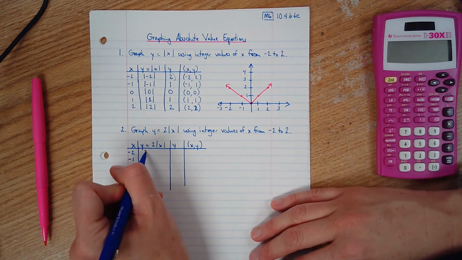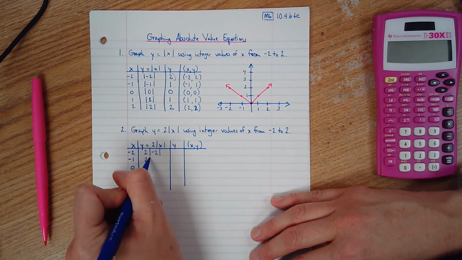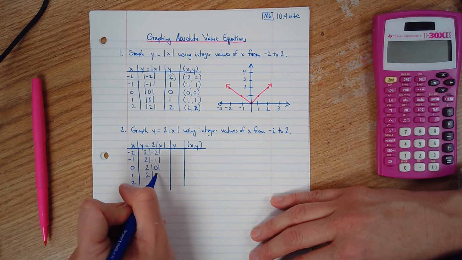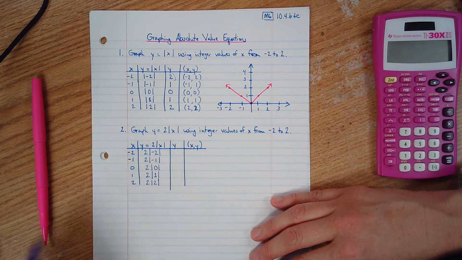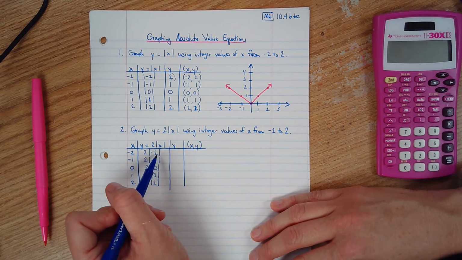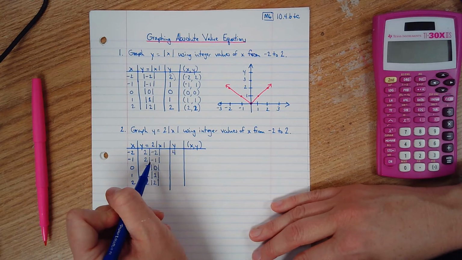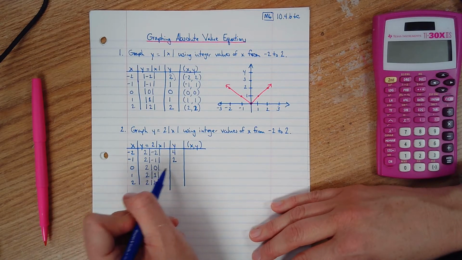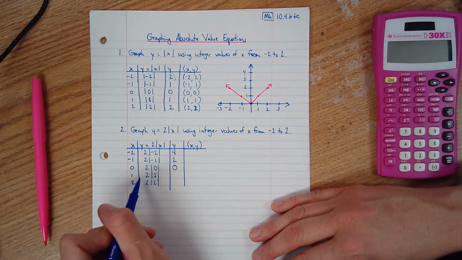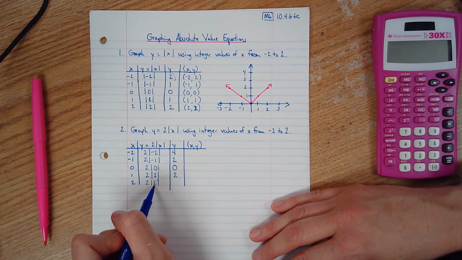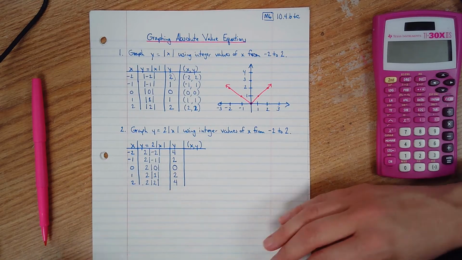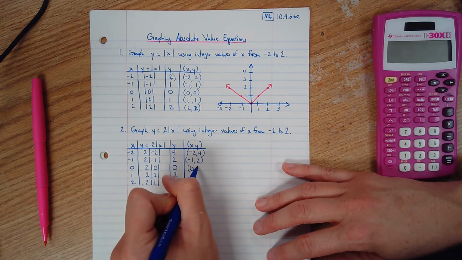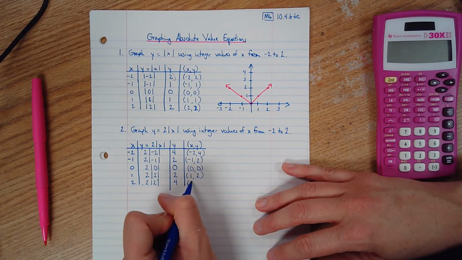Okay. So here we can do 2 times the absolute value of -2, 2 times the absolute value of -1, 2 times the absolute value of 0, 2 times the absolute value of 1, and 2 times the absolute value of 2. So the absolute value of -2 is 2, and then 2 times 2 is 4. The absolute value of -1 is 1. 2 times 1 is 2. Absolute value of 0 is 0, times 2 is 0. Absolute value of 1 is 1, and then 1 times 2 is 2. Absolute value of 2 is 2, and 2 times 2 is 4. So my coordinates are (-2, 4), (-1, 2), (0, 0), (1, 2), and (2, 4).